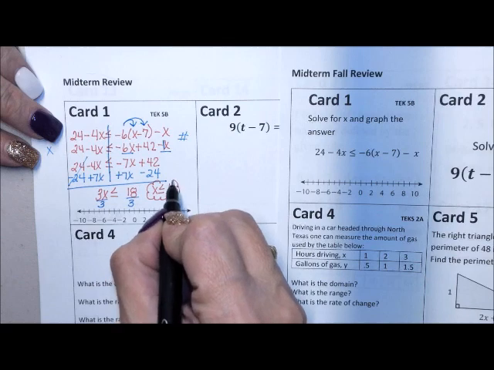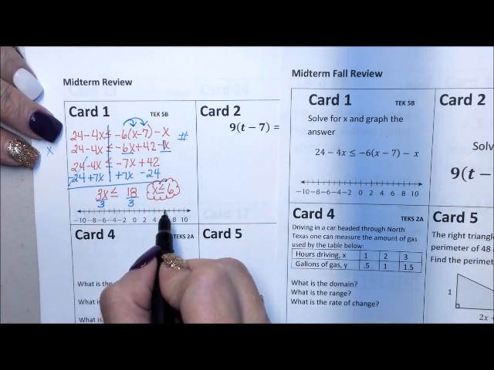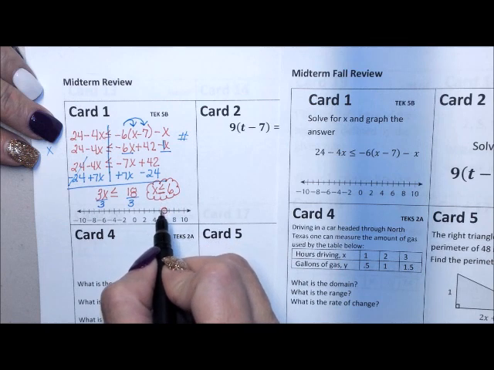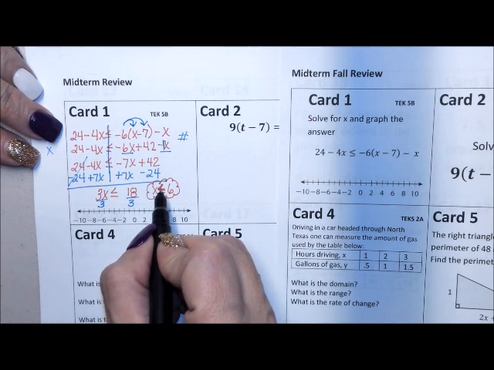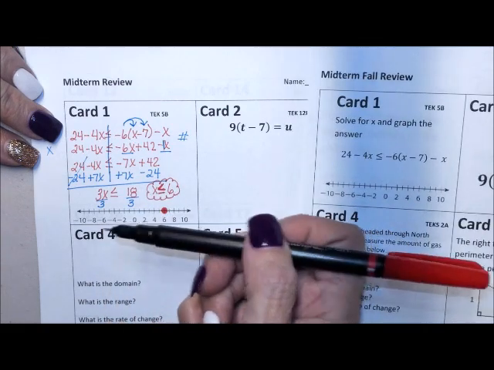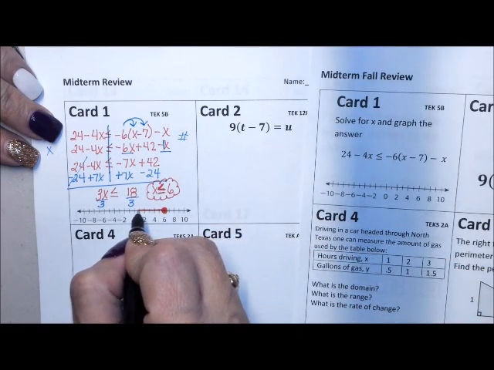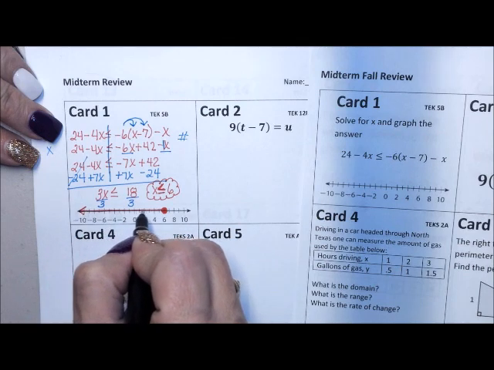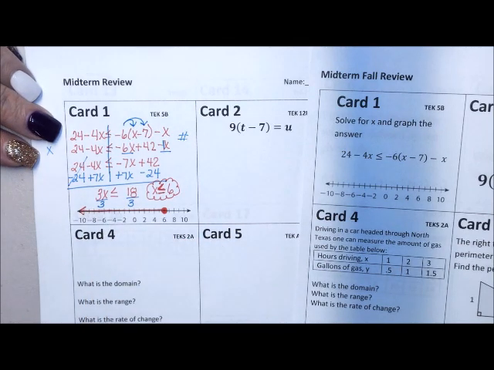So here's my answer. So I'm going to go to the 6. I'm going to circle it. I do see the equal sign right here, so that means I'm going to color it in. It's pointing to the left. It's pointing that way. So that means I'm going to shade this direction. And there is my answer.